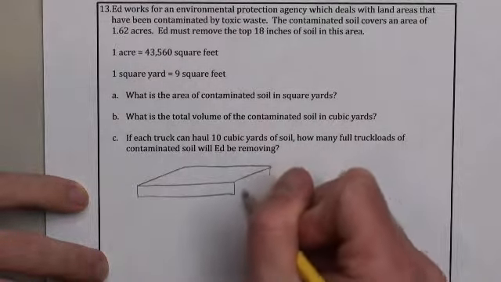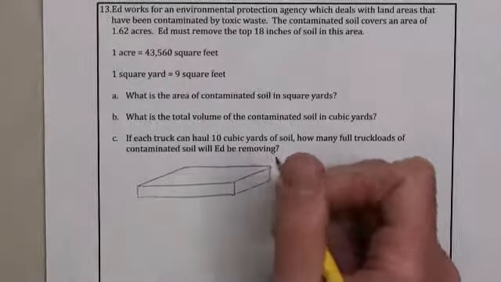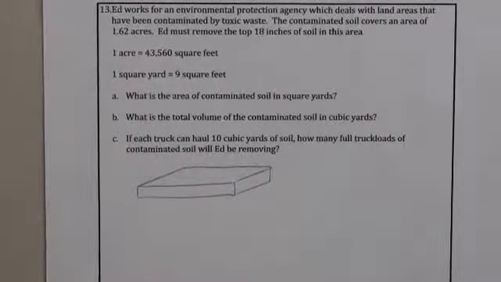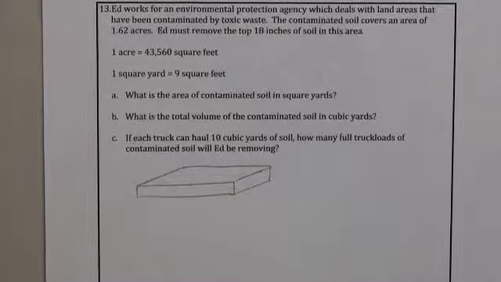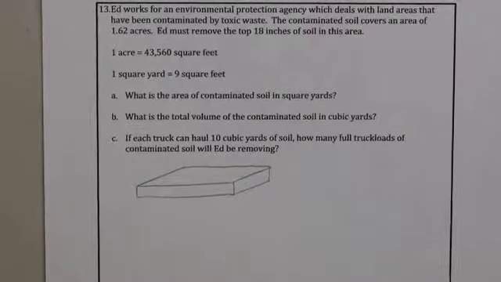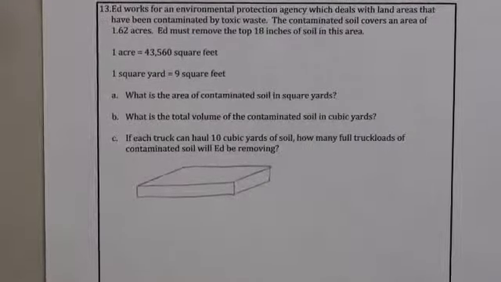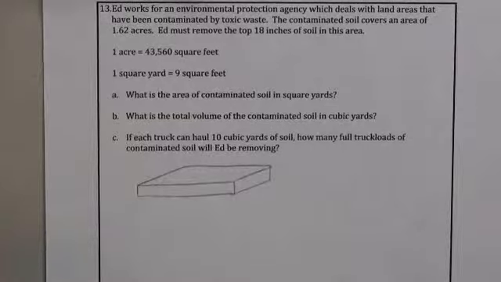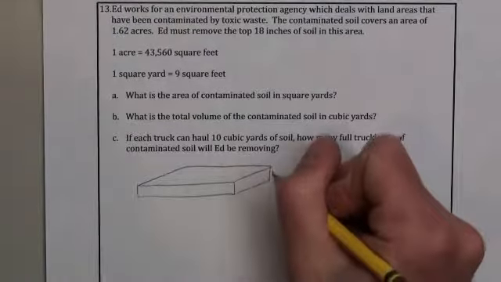And it goes like this. So they have to remove 18 inches.